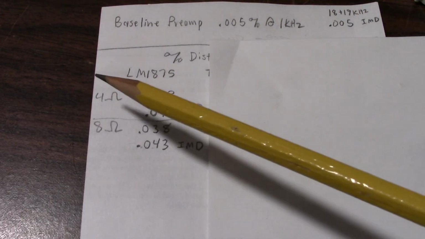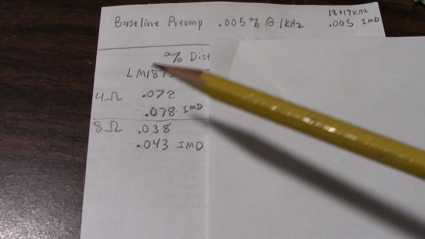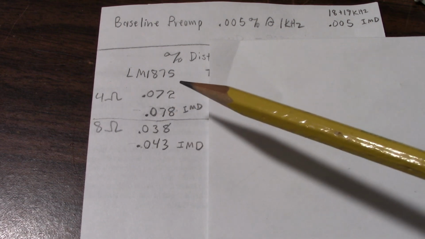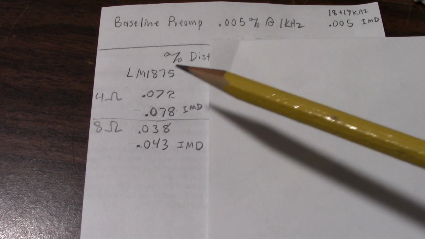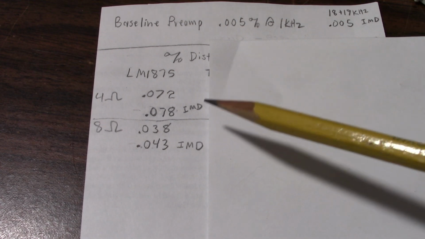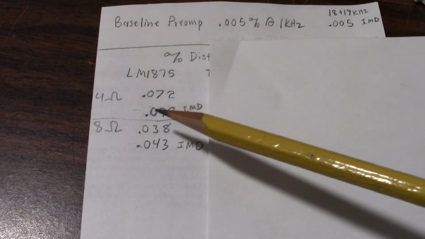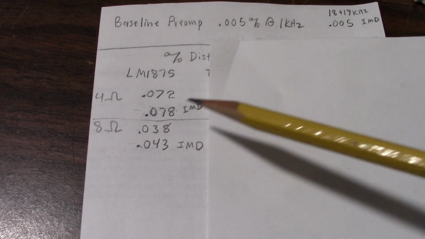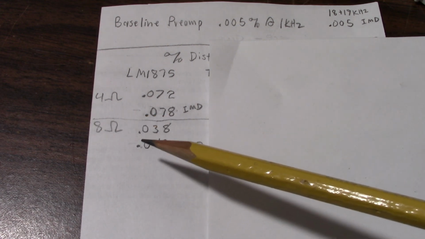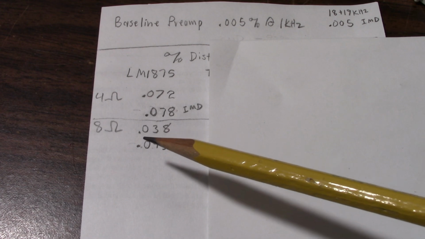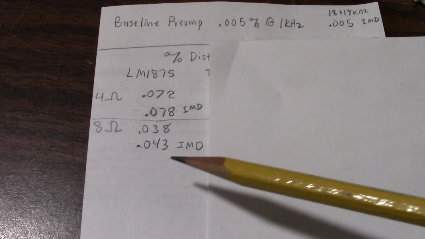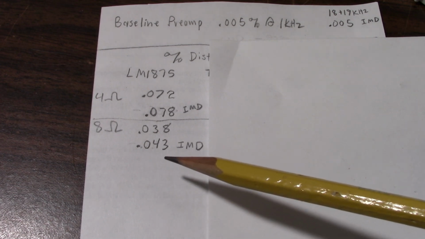Okay, we'll start off with the LM1875. Again, with the four ohms, we got 0.072% distortion at 1 kilohertz. Intermodulation test was quite similar, and that's pretty good, 0.078. 8 ohms, not really unexpected, the distortion is lower because less current, 0.038, and with the intermodulation test, 0.043.